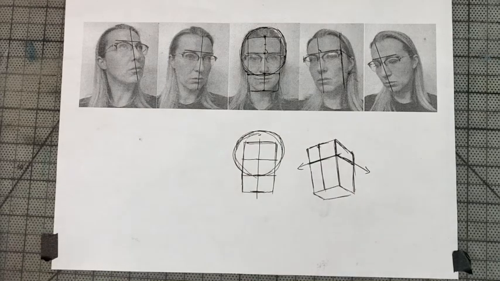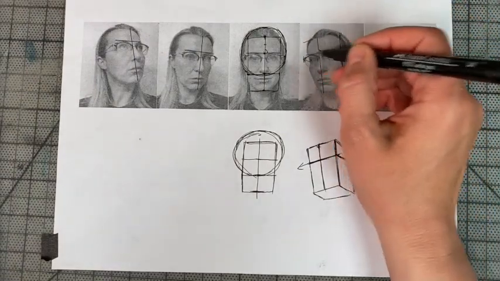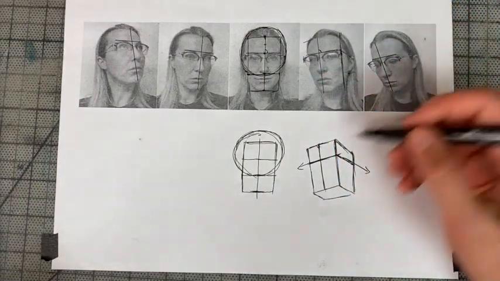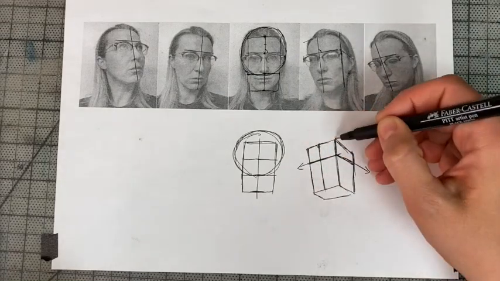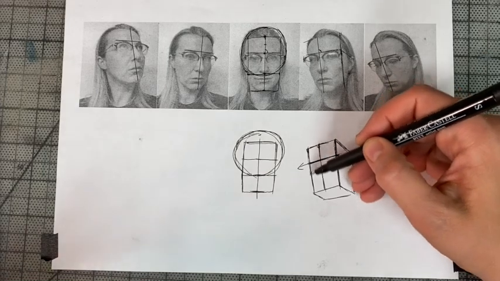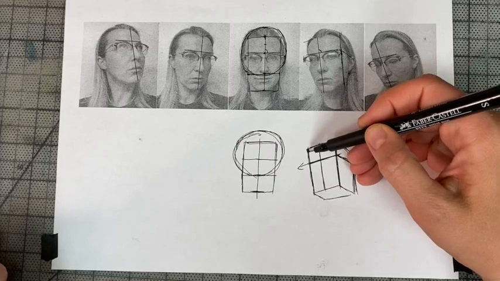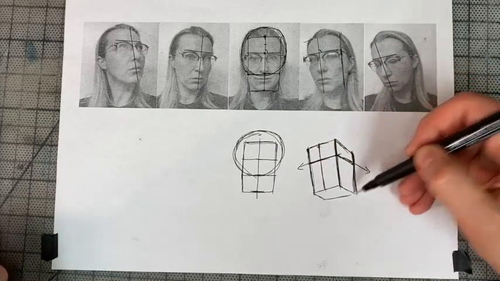So let's go a little bit further with that idea. As the face is functioning like a box, there are things that we know about boxes. The first is that their sides are parallel to each other. So any of your verticals are going to be vertical, but if they're at a slight angle, this line will be parallel to this line, will be parallel to this line.